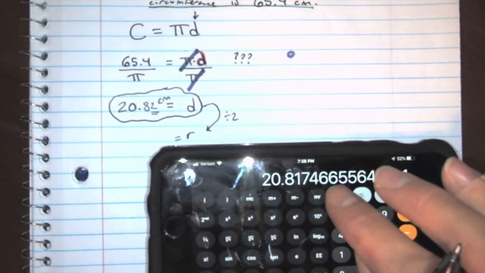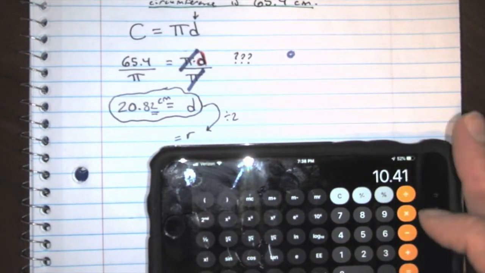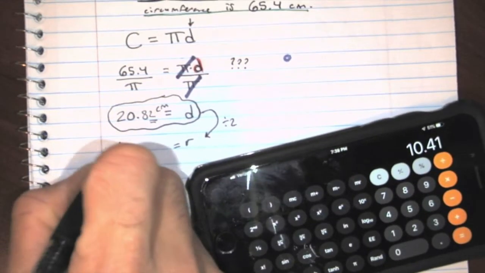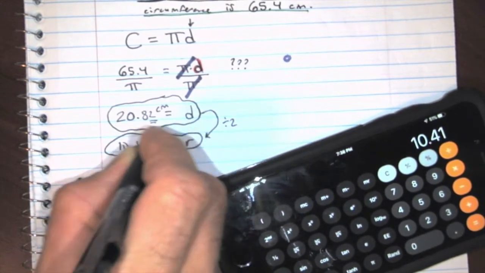So take this 20.82. Some of you can do this in your head. Divide by 2, 10.41. And you got your radius, 10.41.